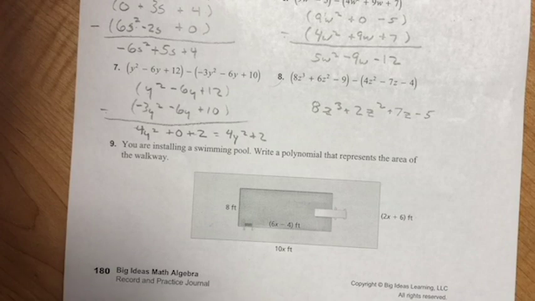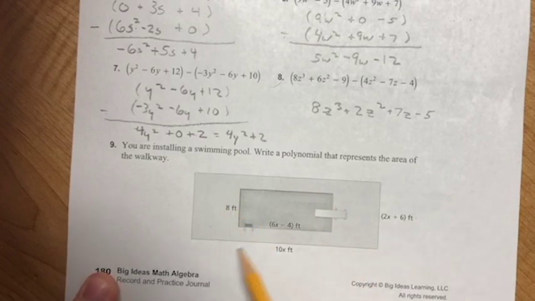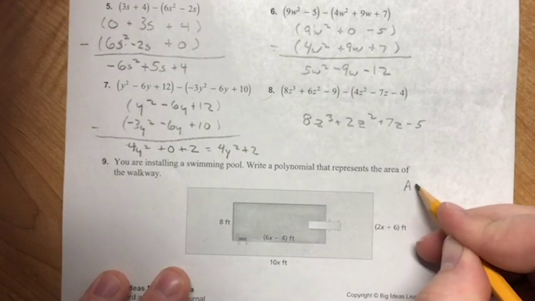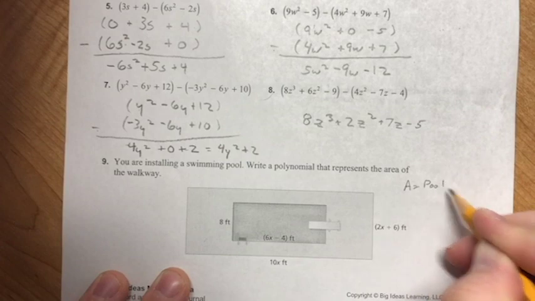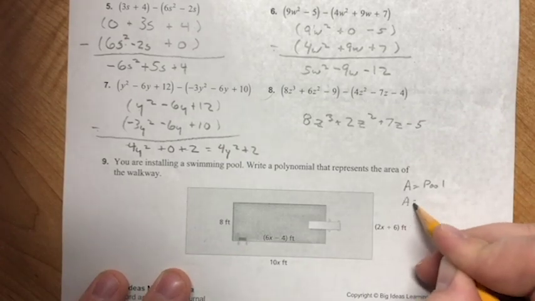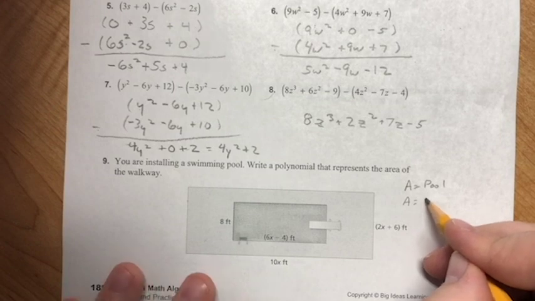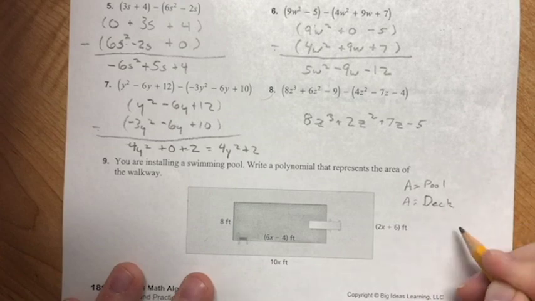Wow, so this one is actually kind of complicated. So here we have our pool, and here is our walkway around it. We need to know the area of just this lightly gray thing. So there's a couple of concepts here. First off, we need to know the area of the pool. Then we need to know the area of the entire, we'll call it the deck. All right, we'll call it the whole deck, whatever, that'll be fine.